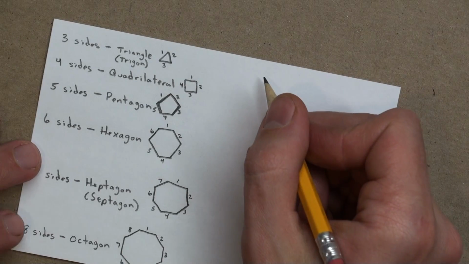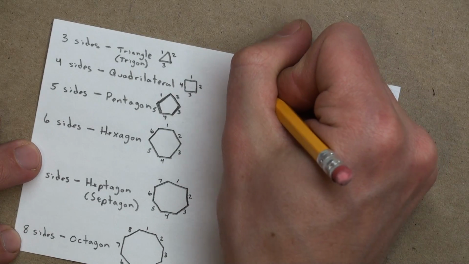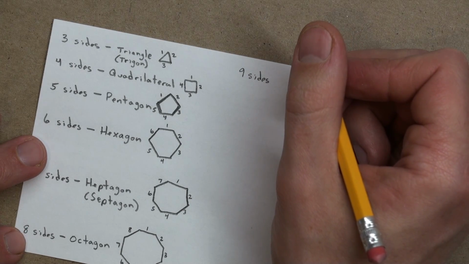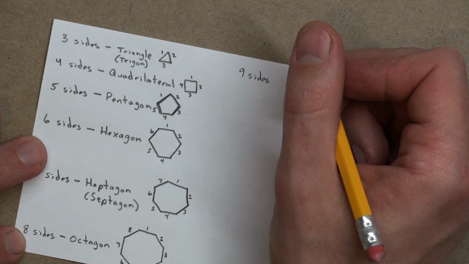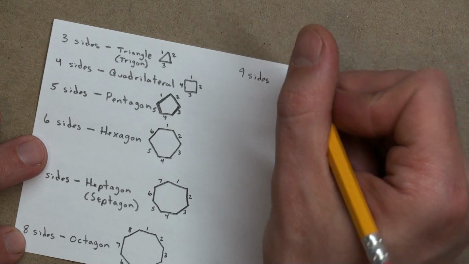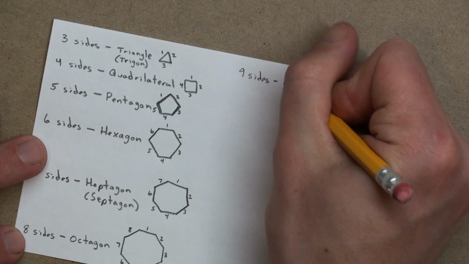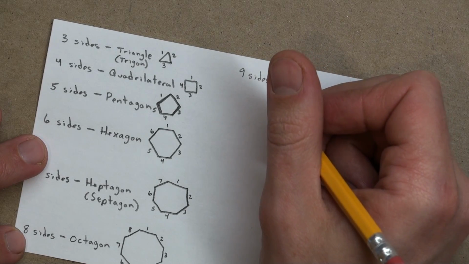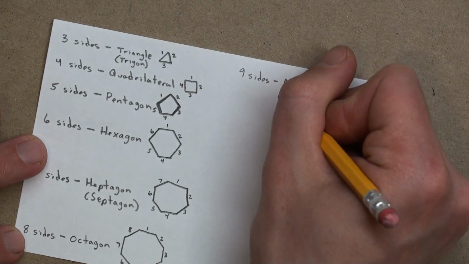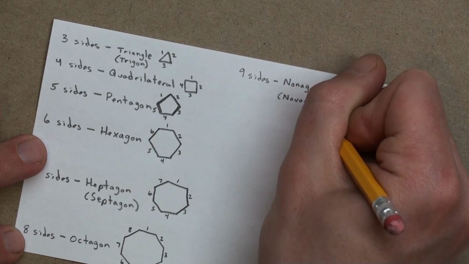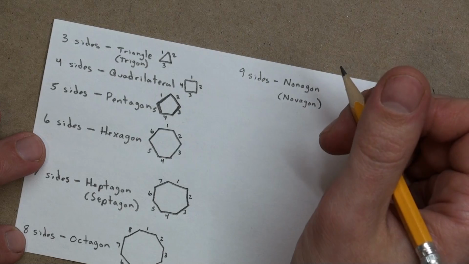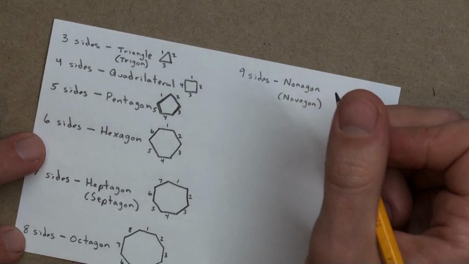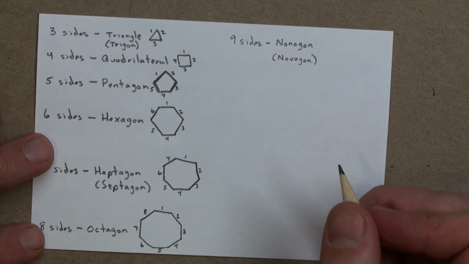Now let's go up here to 9 sides, which is a nonagon or a novagon. And then, you don't have to really draw the 9-sided one, it's one of these things with 9 sides, right?